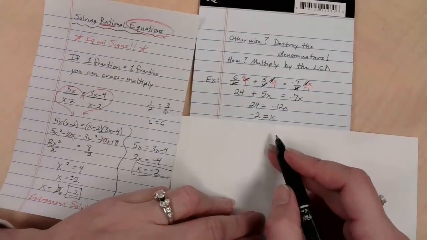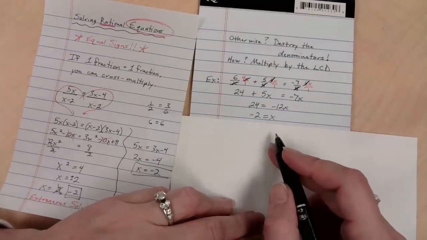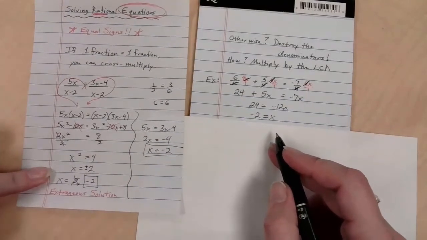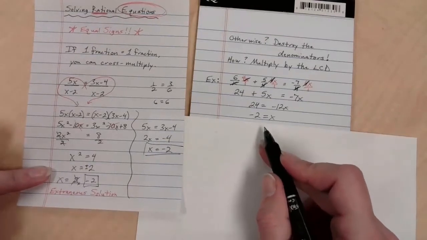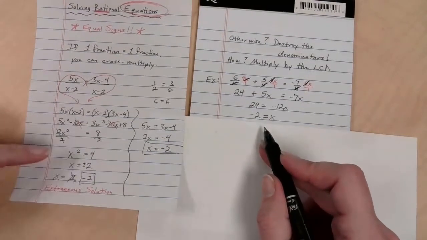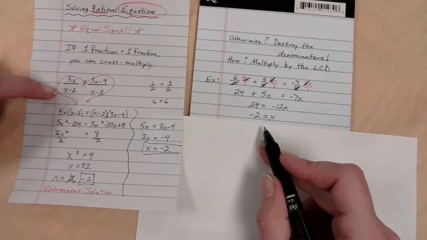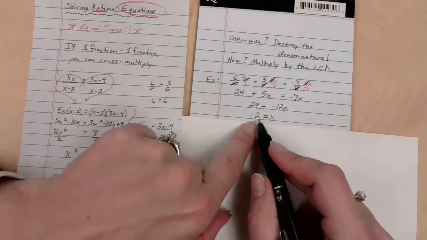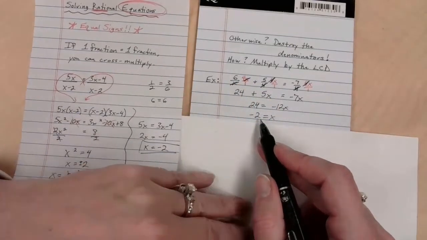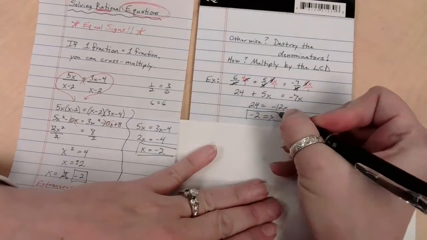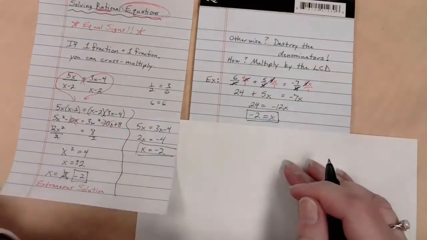Did it occur to you? Did you even look? Do we have an extraneous solution? Is negative 2 good? Can we keep it, or do we have to toss it? What are we looking for again? You can't divide by 0. If negative 2 is x, is there any chance that we're going to end up dividing by 0? No. This is a perfectly acceptable solution. It's a keeper right there.